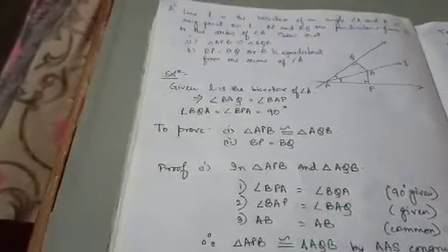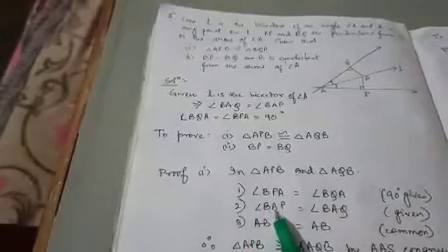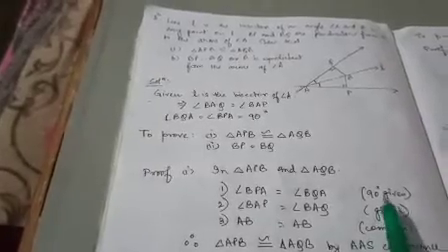So when we are writing the proof, we will write angle BAP is equal to angle BQA, that is 90 degrees, given. Number 2, BAP is equal to BAQ, that is also given from our question, and AB is equal to AB, that is our common side.